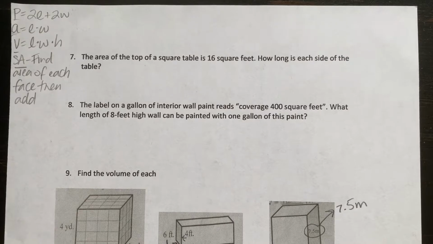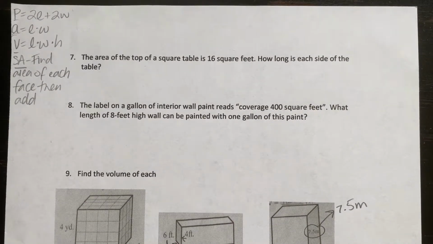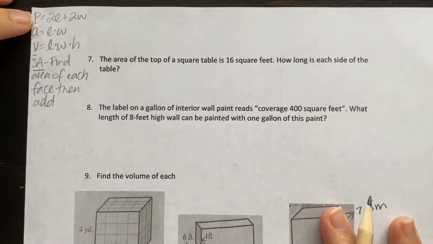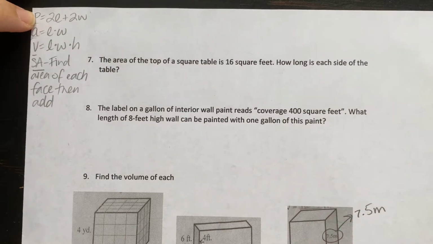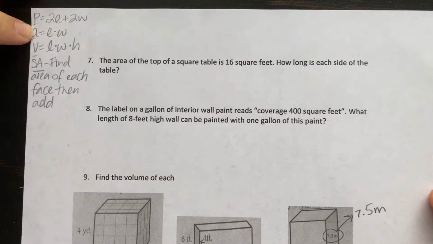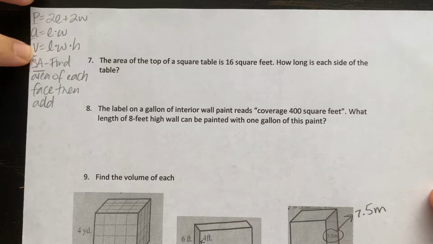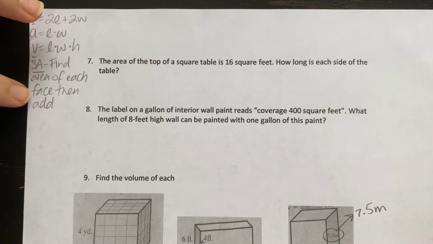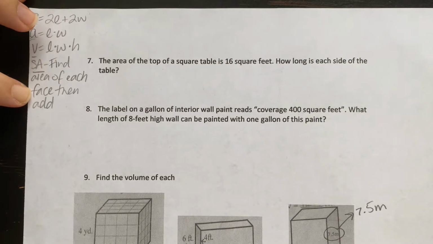In this video, we're going to continue with some more word problems using perimeter, area, volume, and surface area of squares and rectangles. So let's get started. I've got my formulas written right up here. Perimeter is twice the length plus twice the width. Area is length times width. Volume is length times width times height. And to find surface area, you find the area of each face and then you add them all up, okay?